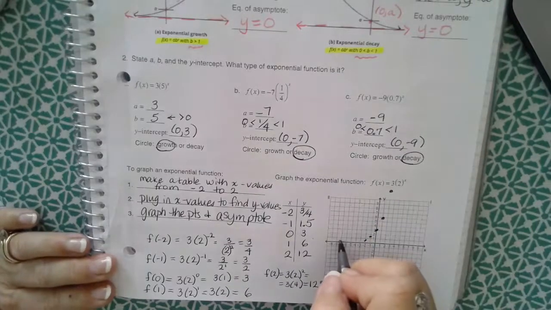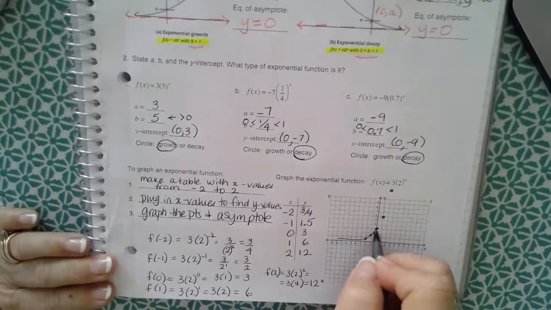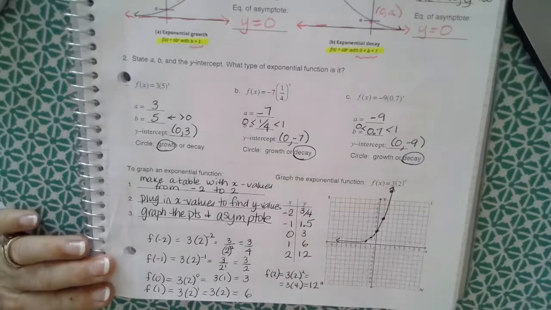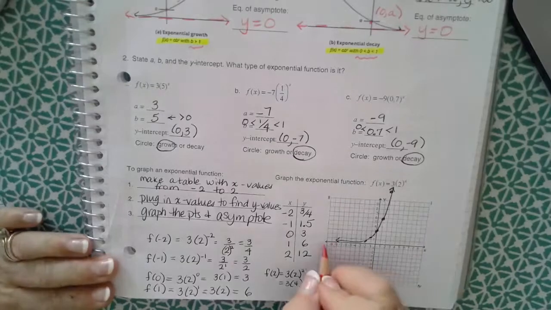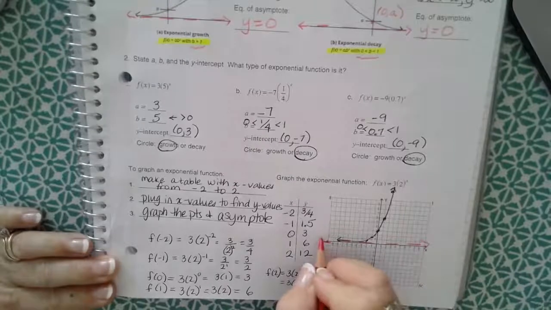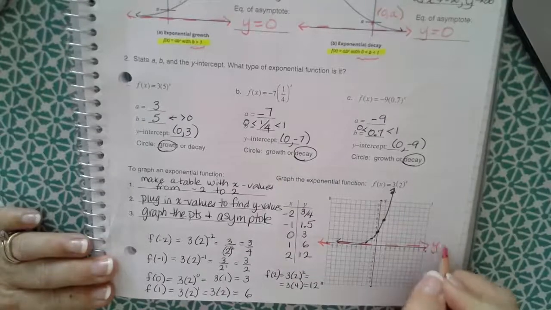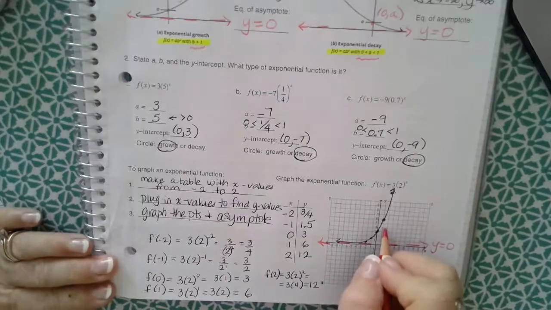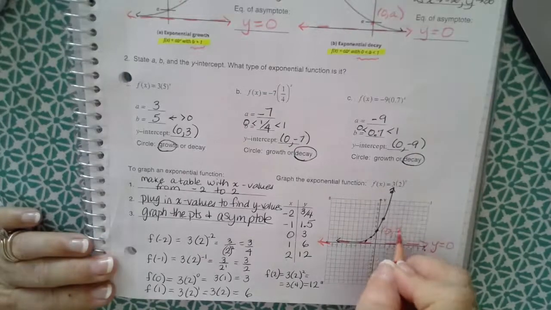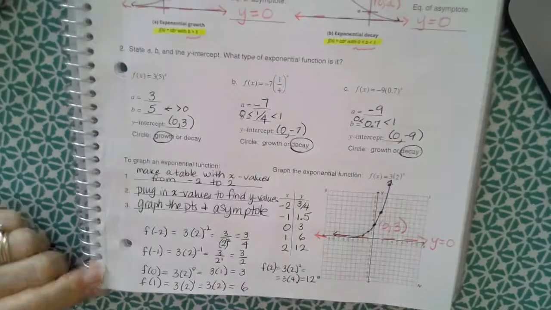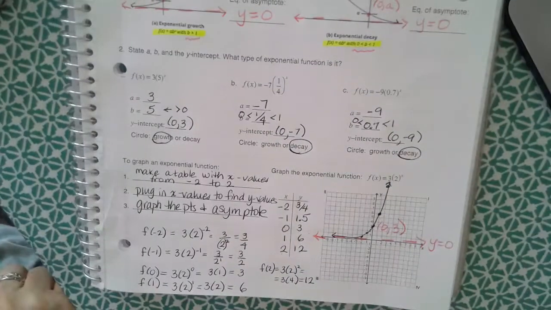And then I'm going to graph it. So there's my graph, and then I also have to graph my asymptote, which is y equals 0. And I'm going to label my y-intercept, and that's at 0, 3. And that's how you would graph an exponential function.